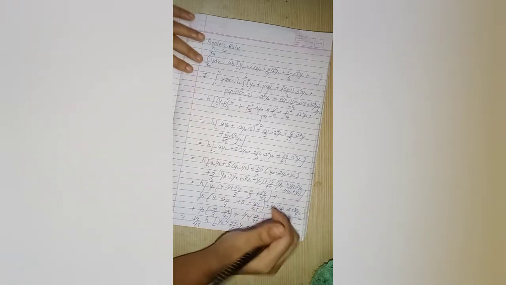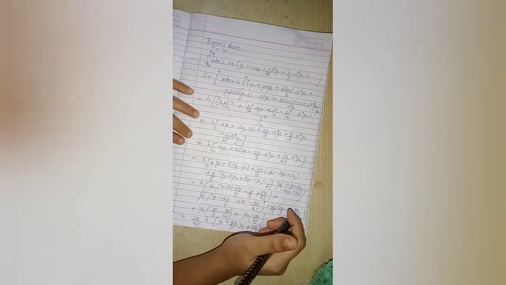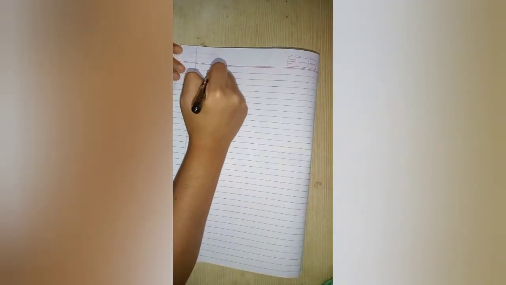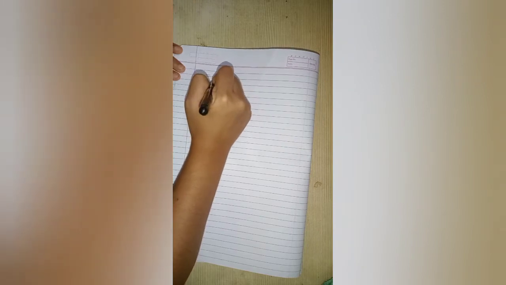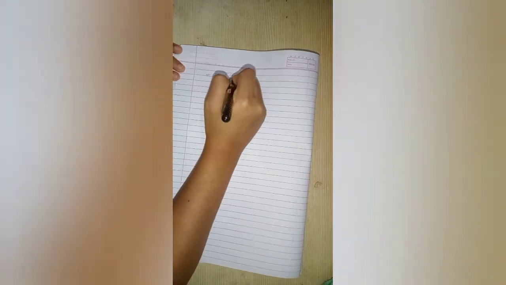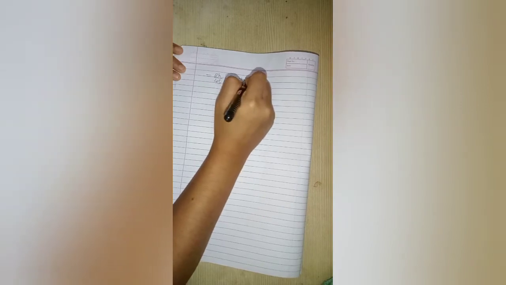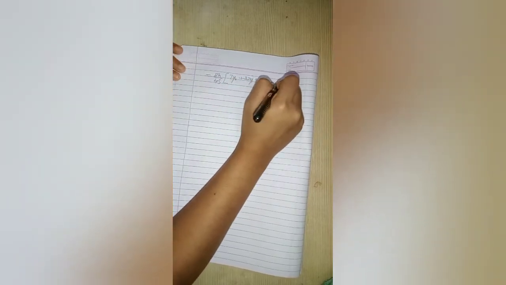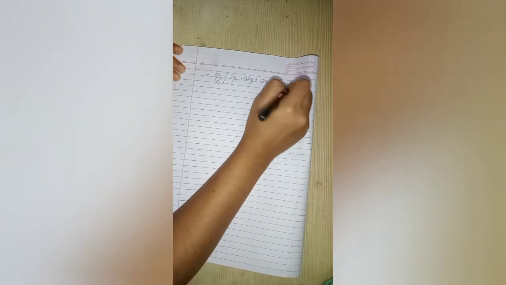Okay, so this is the value. After solving this, taking 7 common, you'll get 2h upon 45 into 7y0 plus 32y1 plus 12y2 plus 32y3 plus 7y4.